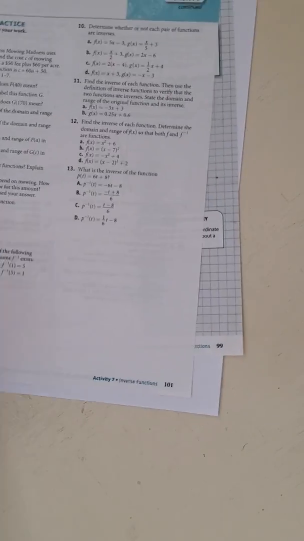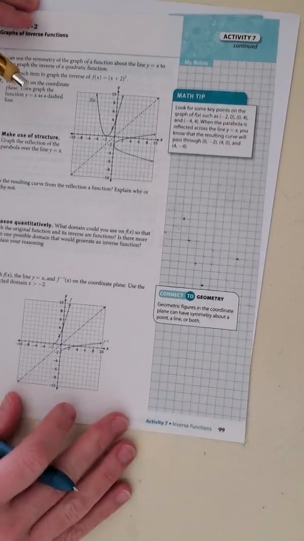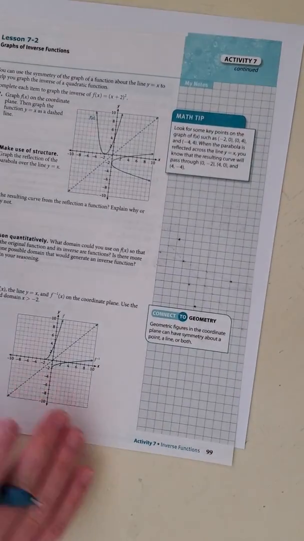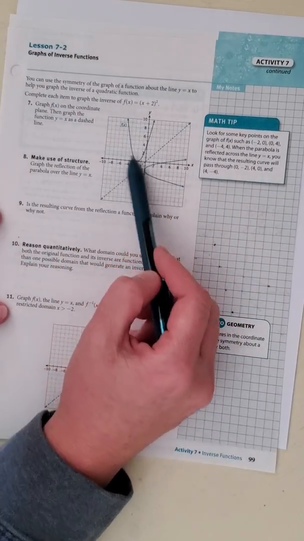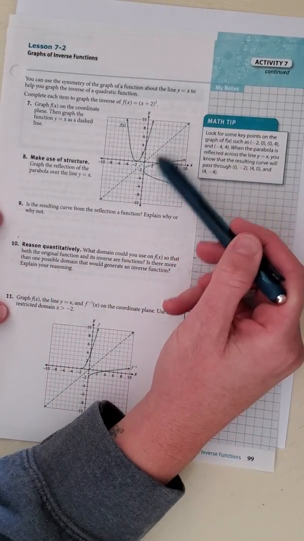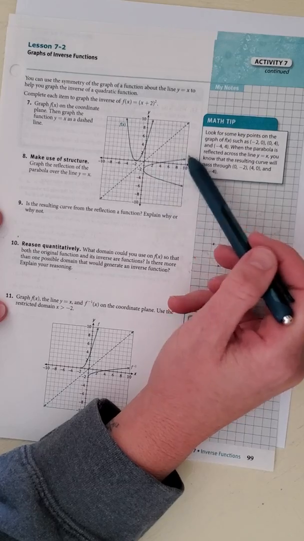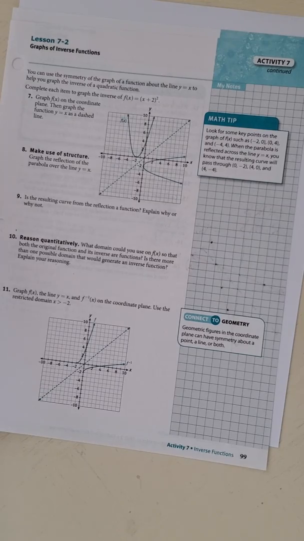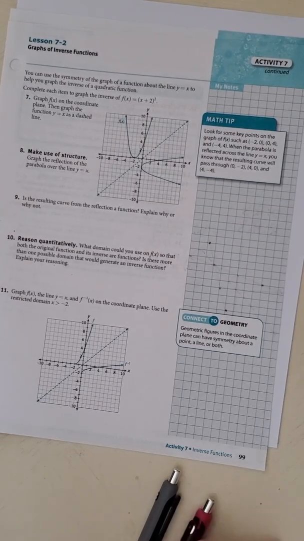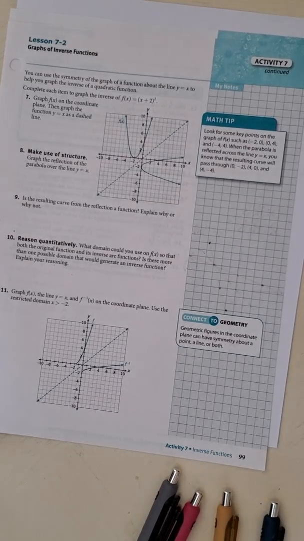All right, let's take a look at the next page, which is page 99. All right, on page 99, now we're going to start graphing quadratics that may have restrictions on the domain. So I think I'm going to break that into a separate video. I'm going to stop the notes right here, and we will continue with this in the next lesson.